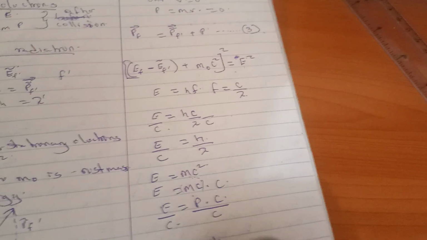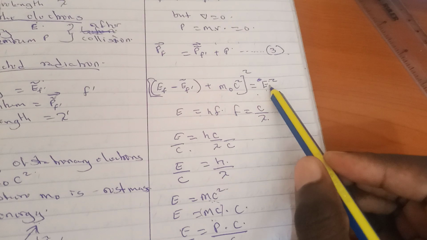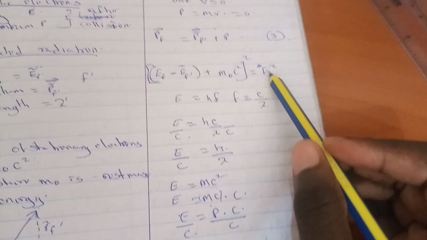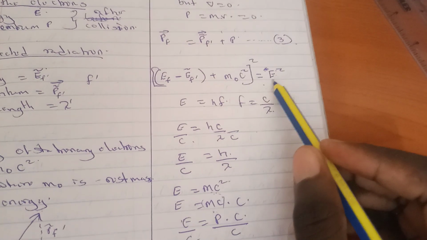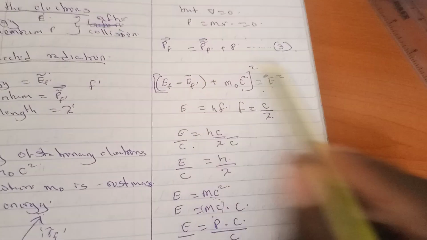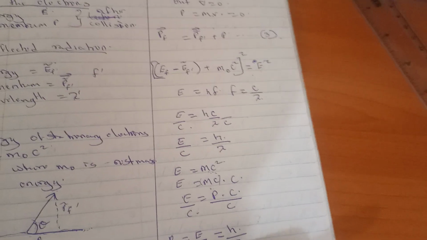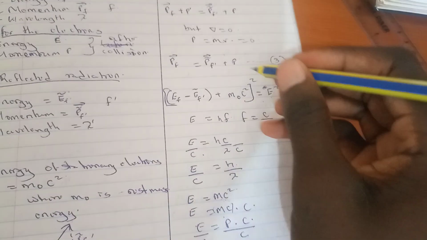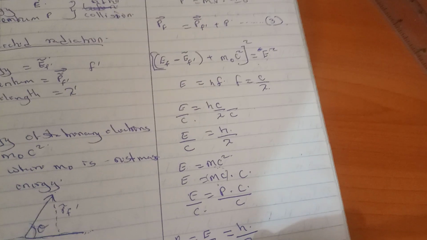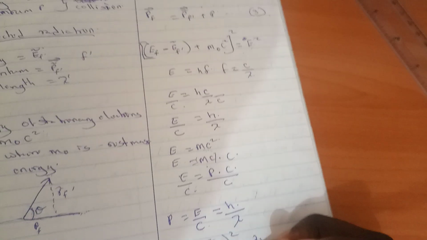And our equation will be, this one is E, and if we replace P here, meaning c will have been divided all over, we will have (EF over c minus EF prime over c) all squared, plus 2m naught c into (EF over c minus EF prime over c).